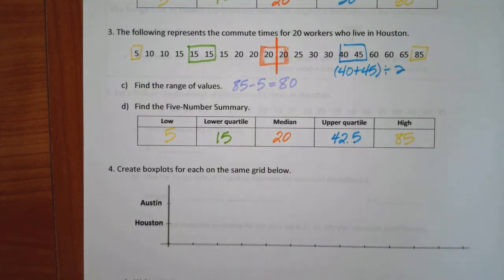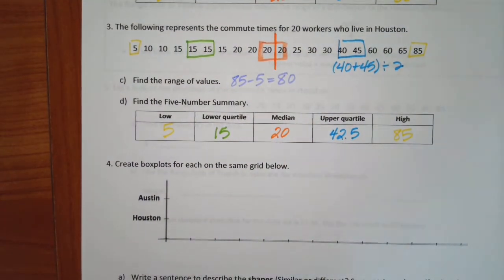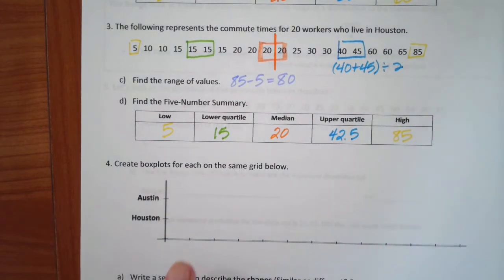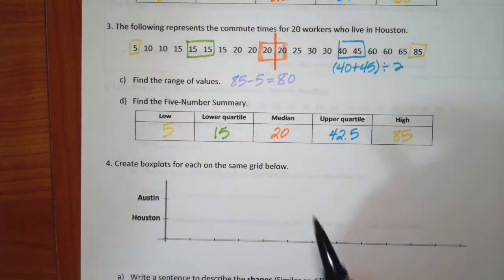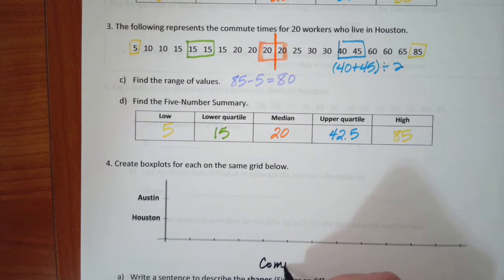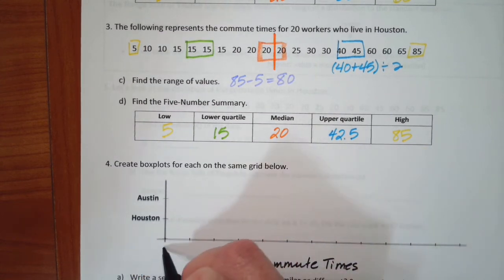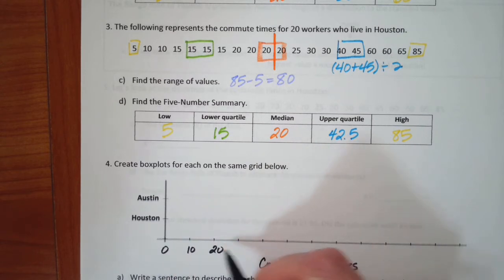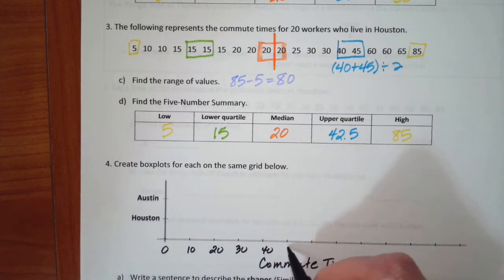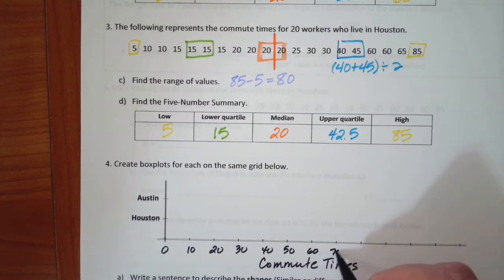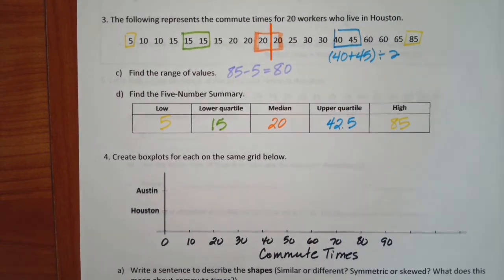All right, so I'm going to create box plots for both of these on the same grid. And since we can see Houston right here, I'm going to go ahead and do Houston. Let's go up by tens again. So we're going to title this commute times. This will be 0, 10, 20, 30, 40, 50, 60, 70, 80, 90, and I don't think I need to go up any further than that.